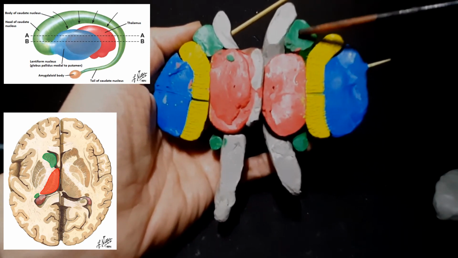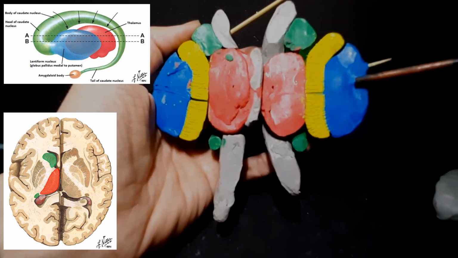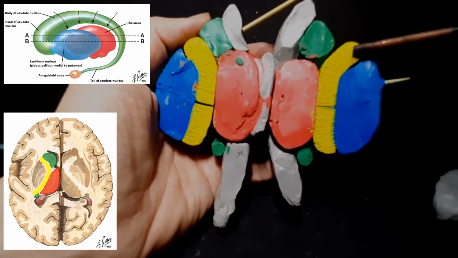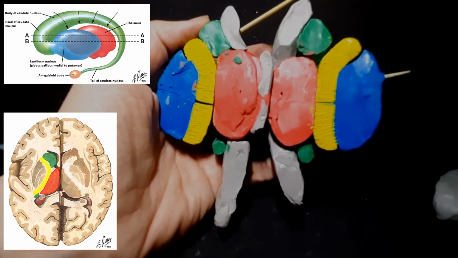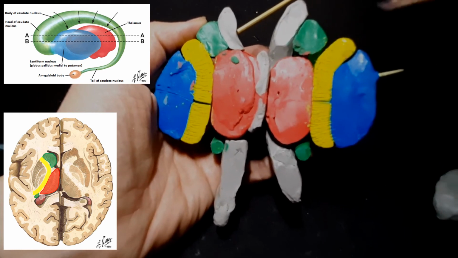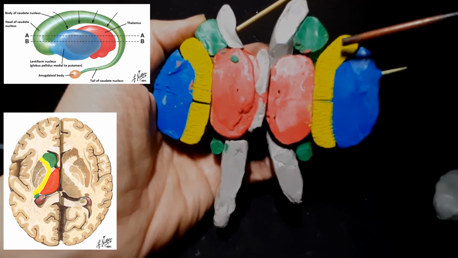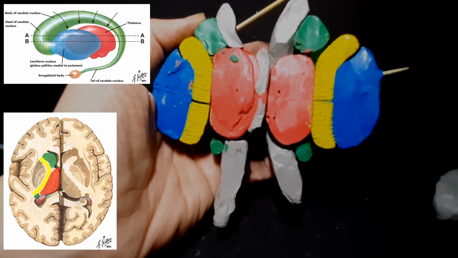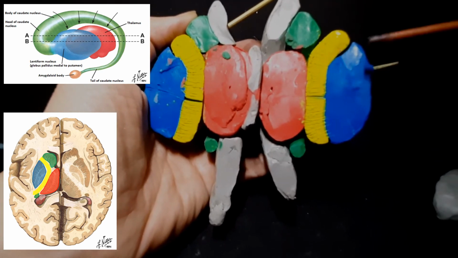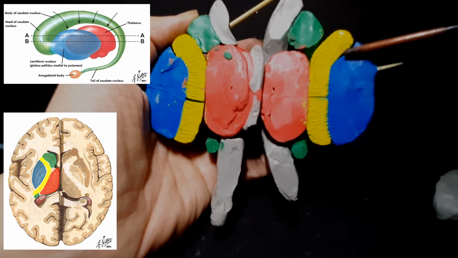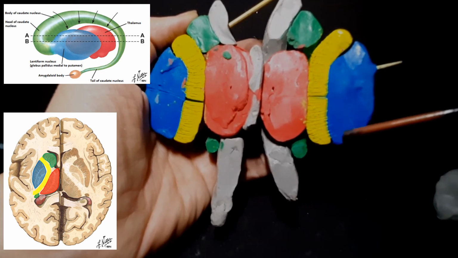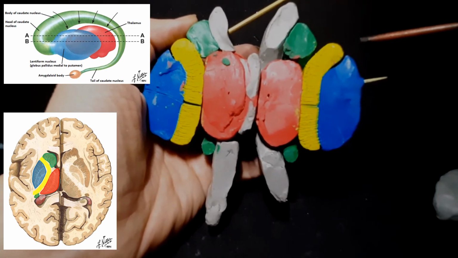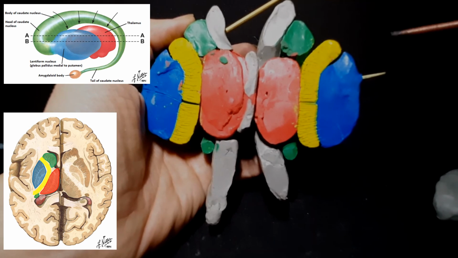Then between the caudate nucleus, thalamus and the lentiform nucleus is where you find that internal capsule, those projection fibers ascending and descending between these basal nuclei. So that will be the anterior limb, the genu, and the posterior limb of the internal capsule. And again, for the lentiform nucleus, this medial part is called the globus pallidus, and the outer wedge will be the putamen. I have not indicated in this clay model the external capsule, the claustrum and extreme capsule.